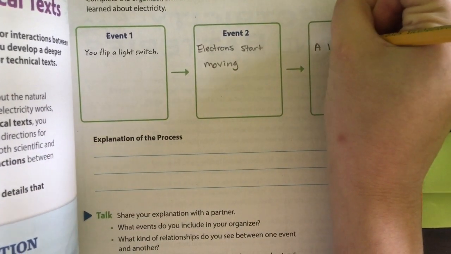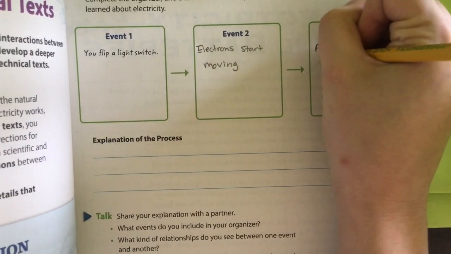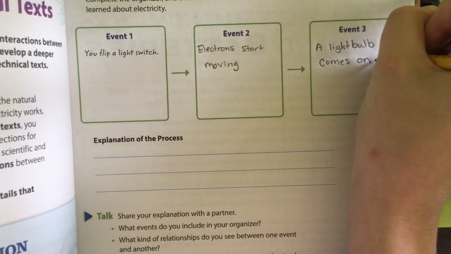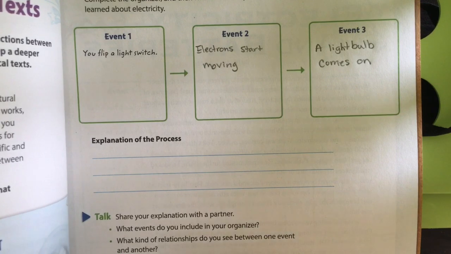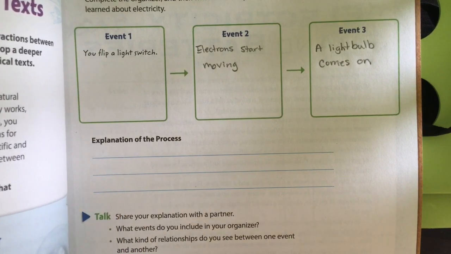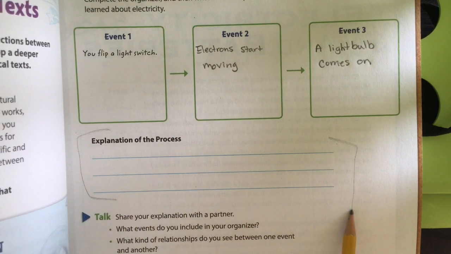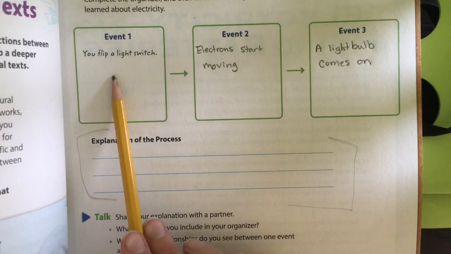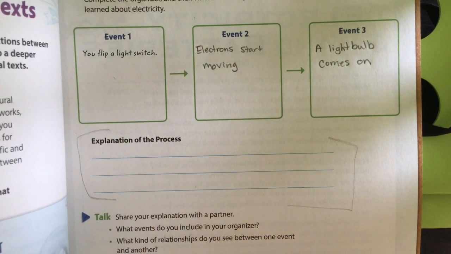A light bulb comes on. Okay? So I'm going to give you a minute to do the explanation of the process, and then I'm going to move on to the next thing. So all you basically have to do is take these 3 events and put them in a complete sentence.